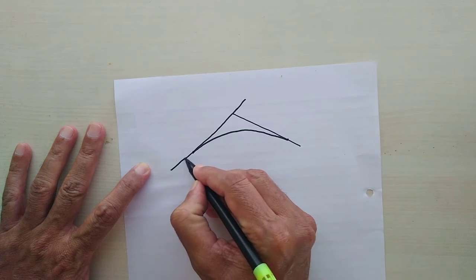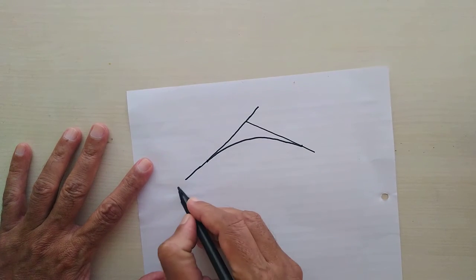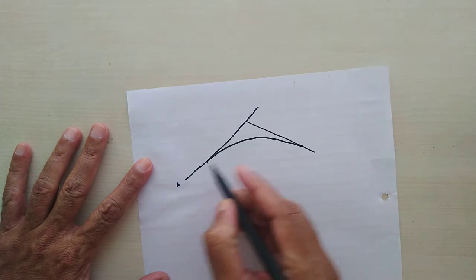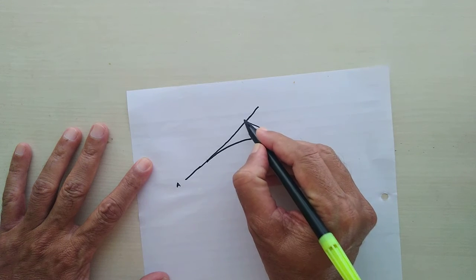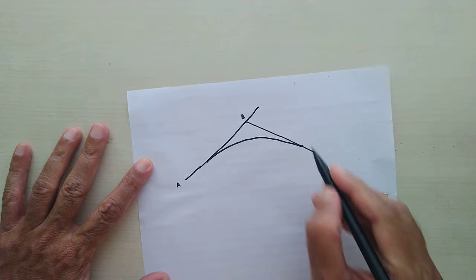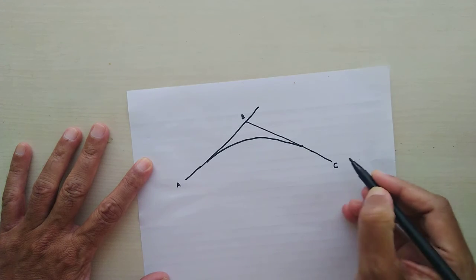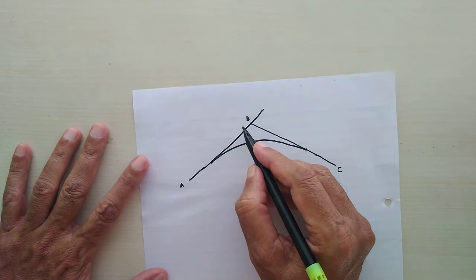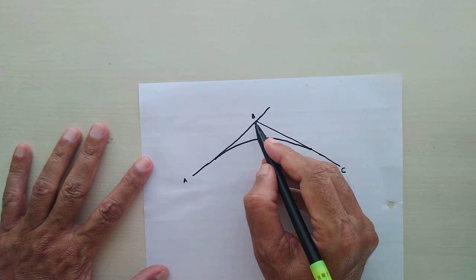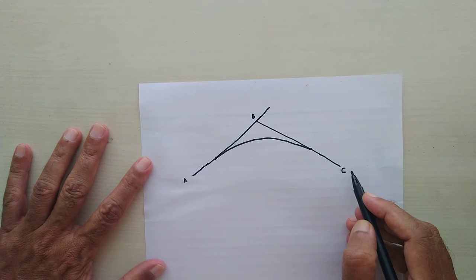Usually the first straight or rear straight is named by the letters AB, whereas the forward or second straight is named by the letters BC. So here AB is the rear straight and BC is the forward straight.